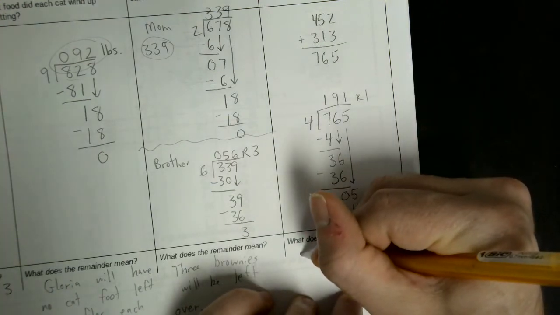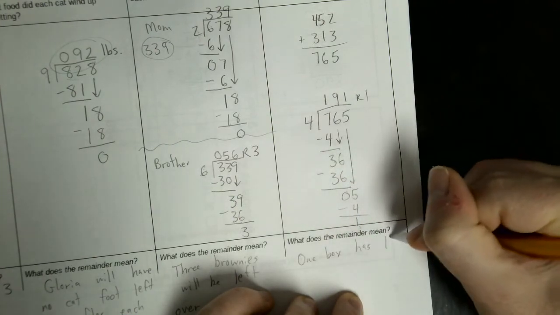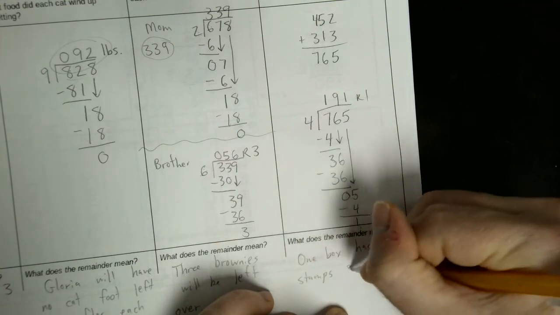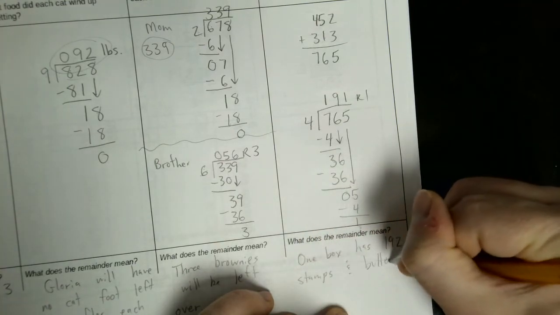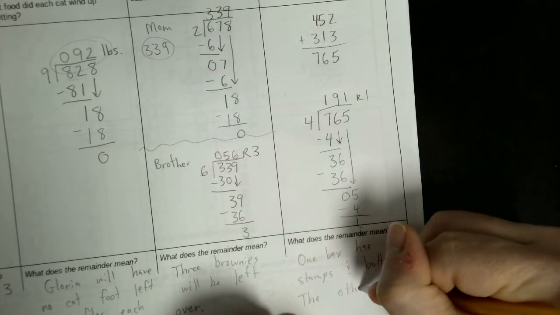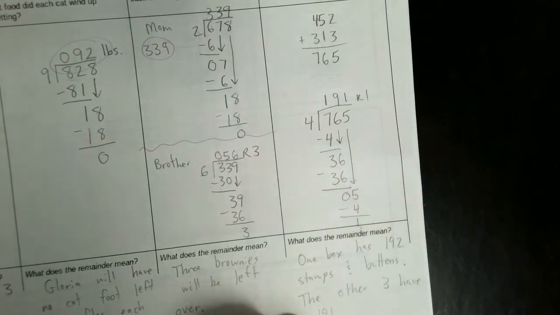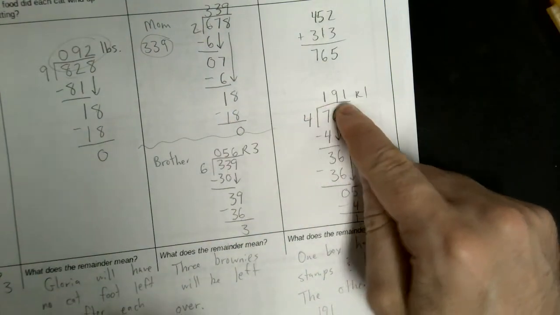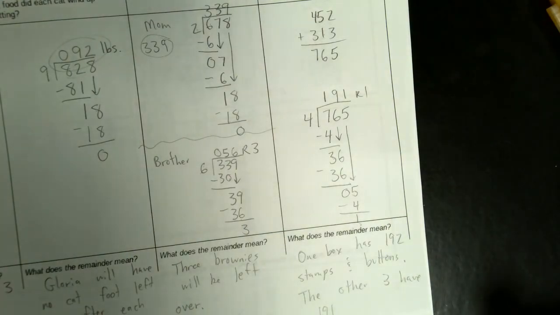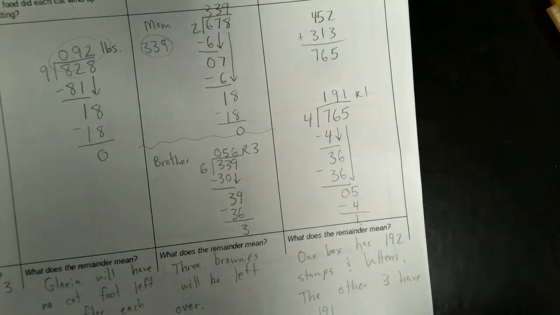It means 1 box has 192 stamps and buttons. The other 3 have 191. Because after splitting them up, each box would have 191, and then he'd have to put that 1 in one of the extra boxes. You probably wouldn't want to rip up that stamp and share it equally in the 4. So one box would have 192, the other 3 would have 191.